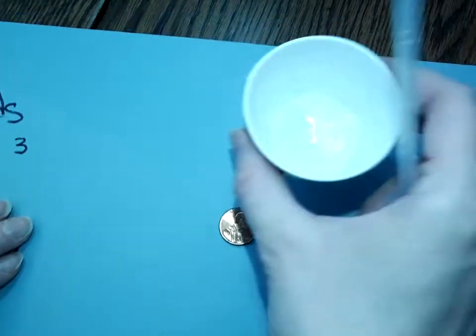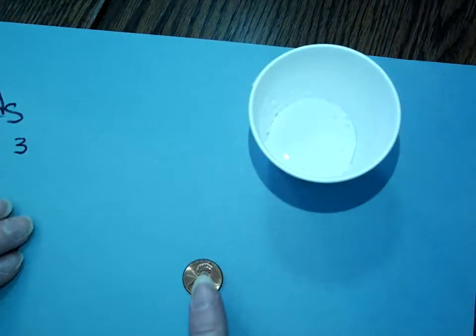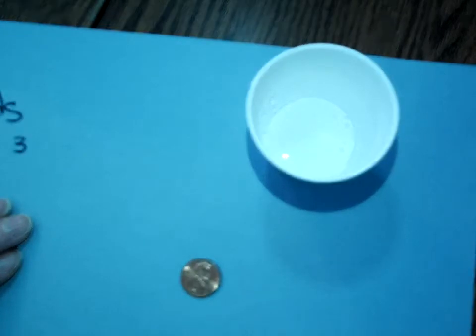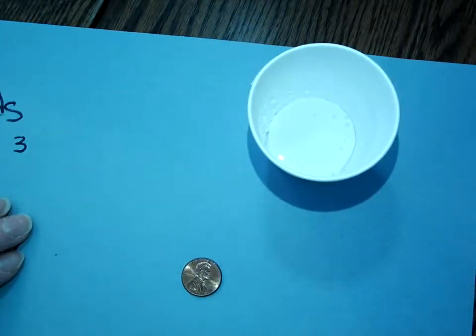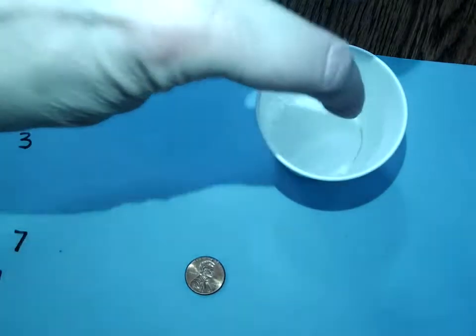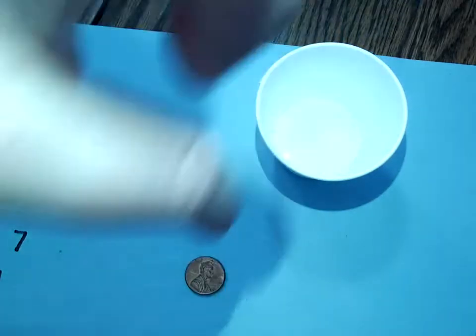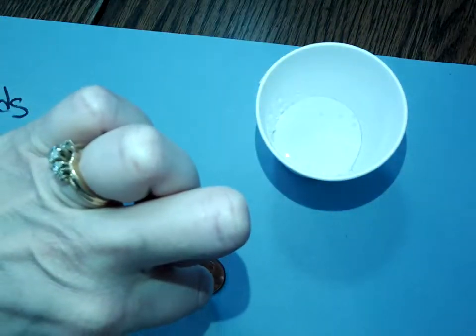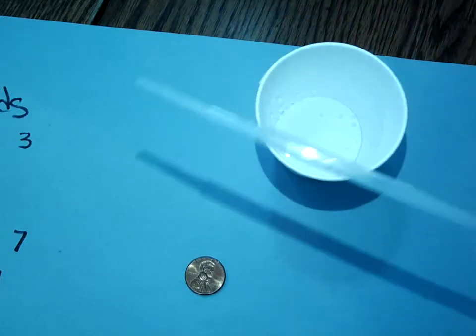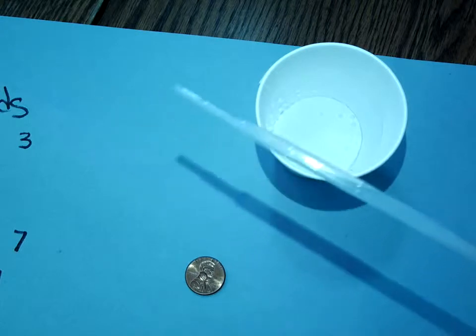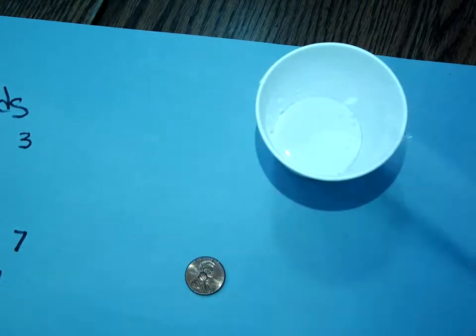So I got a cup of water. I have my penny. And I'm going to use this to make some water drops. Now, I think you might even be able to make some drops of water just with your finger, and you could hold it right over the penny and put a drop of water on. So you could do it that way too, if you don't have an eyedropper or a pipette at home, because you might not have one of those.